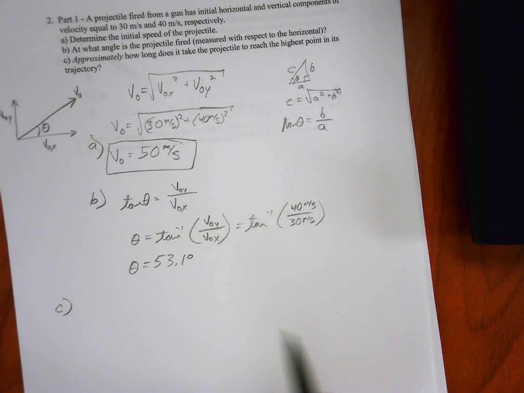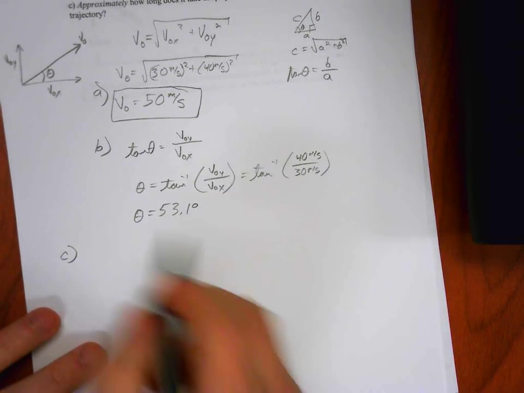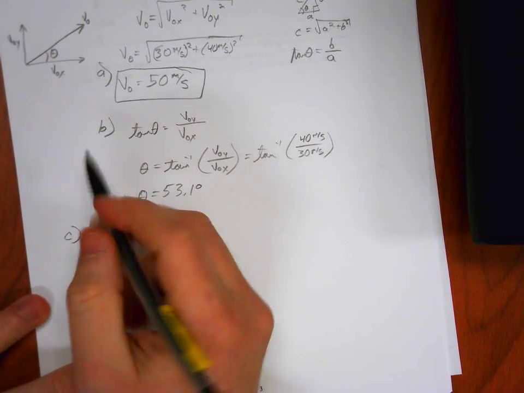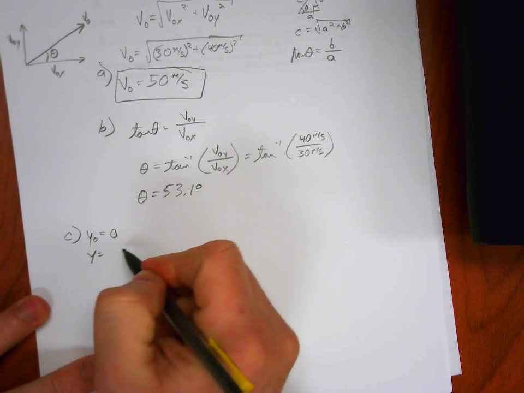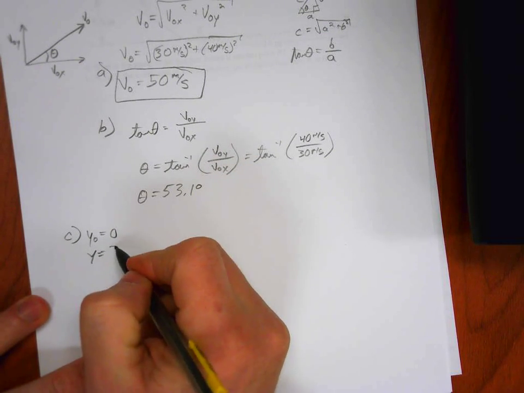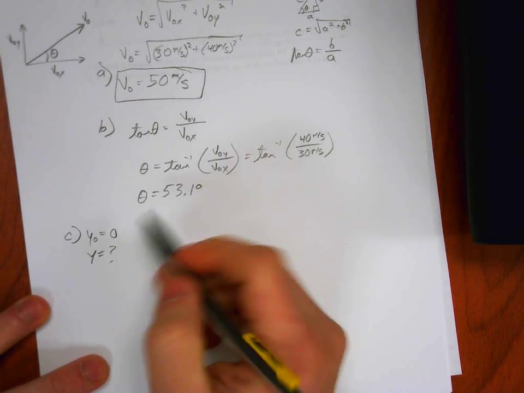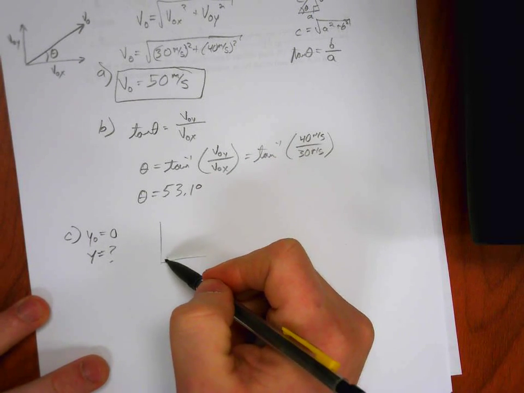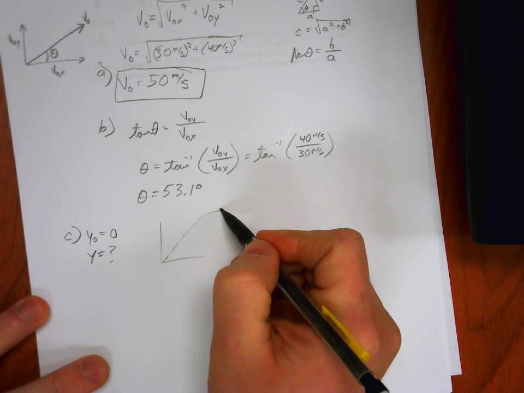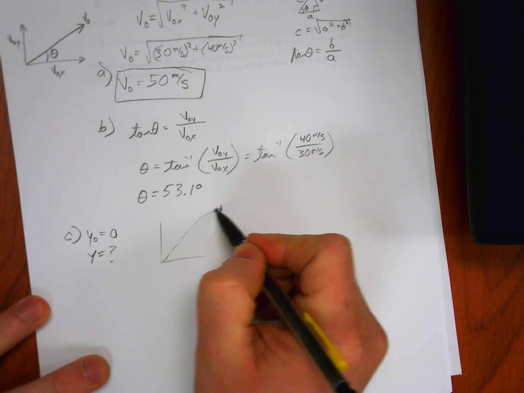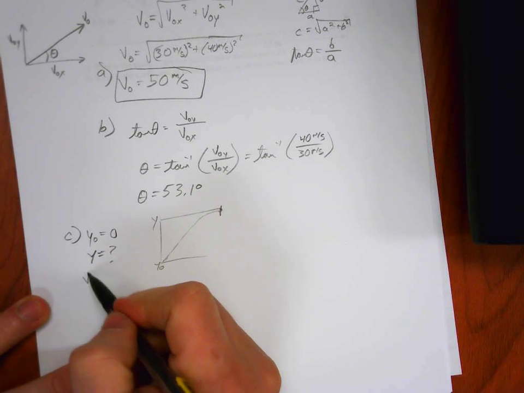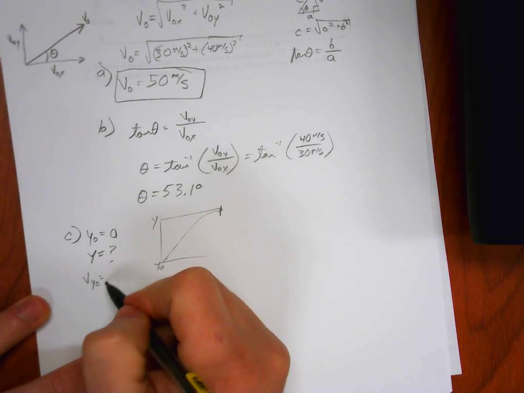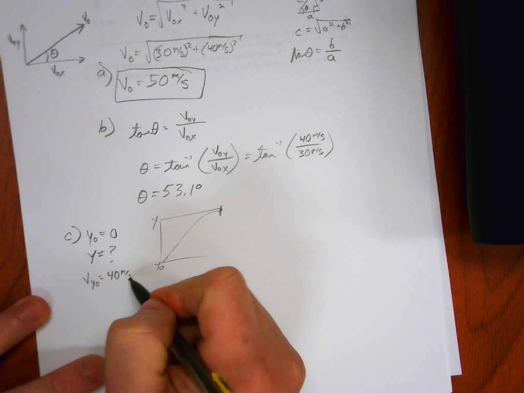Part C says, approximately how long does it take the projectile to reach the highest point in the trajectory? Well, here's where it's a kinematics problem, so we'll list our kinematic variables. y0 equals 0, because that's where we're starting. y equals, we don't know this, and I'll just sketch out the problem. The projectile goes up, and we're looking for the highest point. This is y0. V y0, that we are given, equals 40 meters per second.